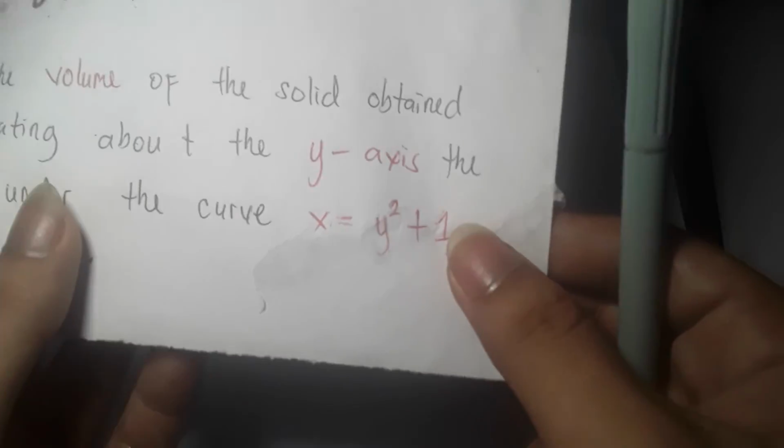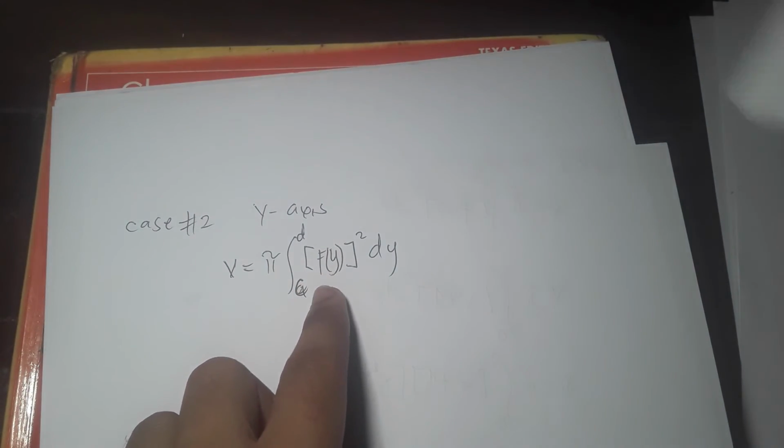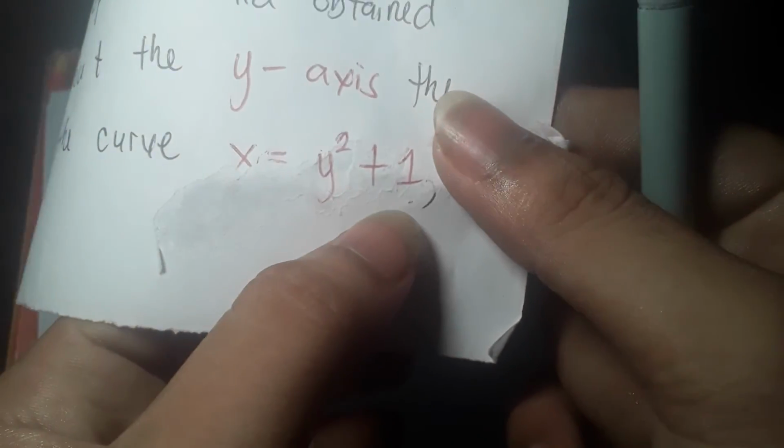So we have the value of c, which is 0, and d, which is 2. The value of our f of y is y squared plus 1. Take note that x is equivalent to f of y. So the value of our x is equal to y squared plus 1. So let's evaluate f of y, which is y squared plus 1, with c and d being 0 to 2.